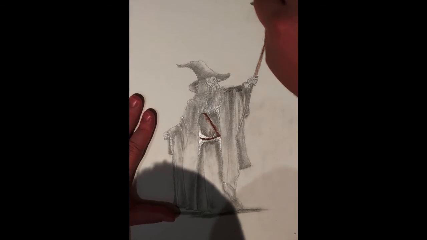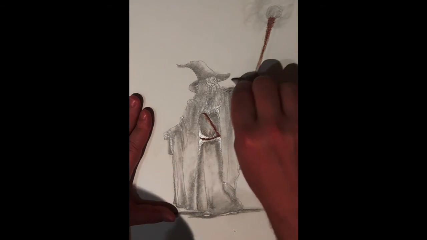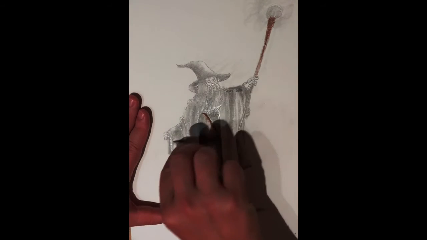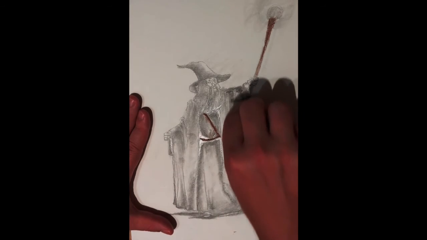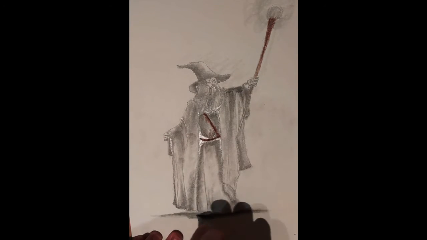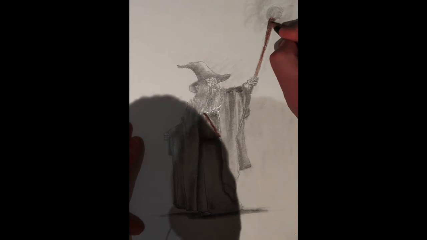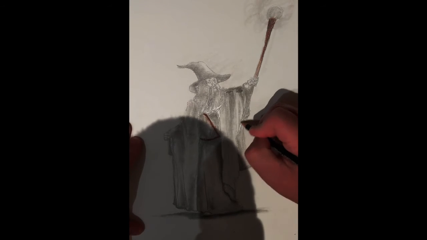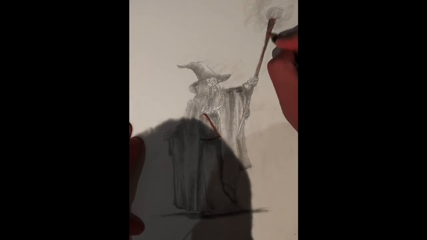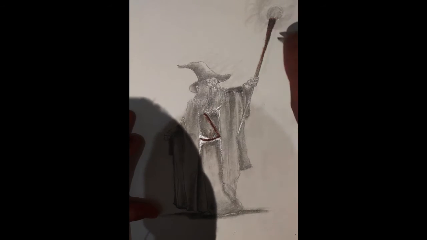I've experimented a little bit with having his belt and his strap being brown and matching his wooden staff. So I decided to put a little bit of color, and you can be the judge to see if that was successful or not.